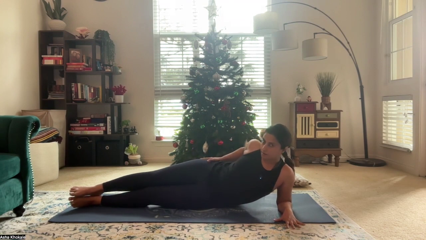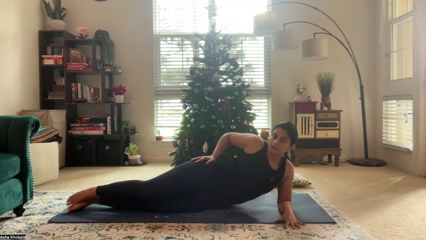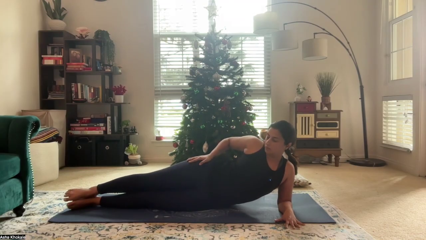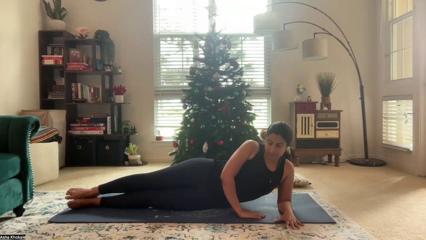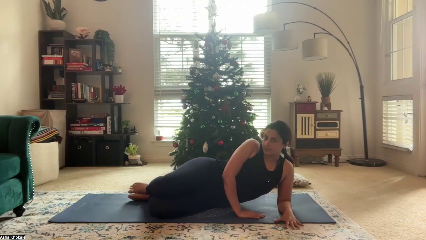No bending, no moving back or forward. They're simply one on top of the other. Now your right hand is placed in front of your chest like this. Bend your knees generously. Make sure your heels are touching each other. This is your clamshell exercise.